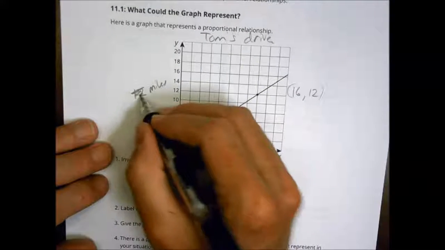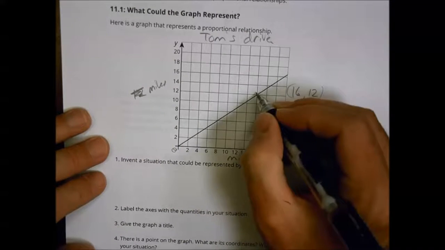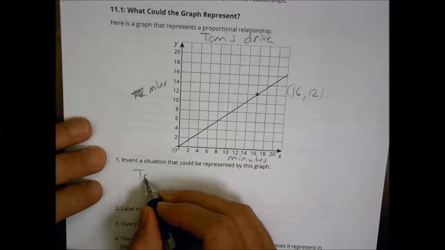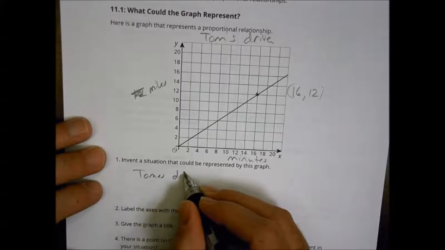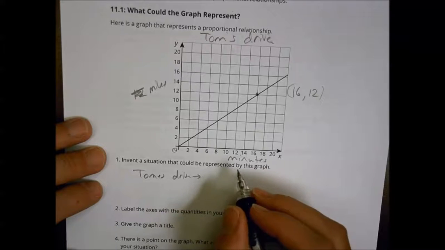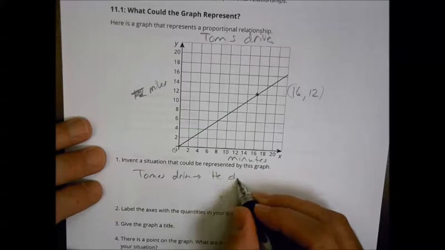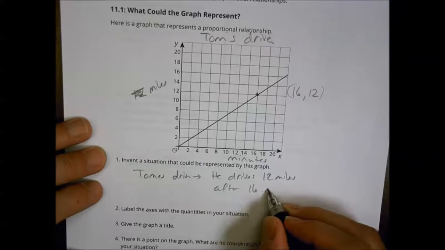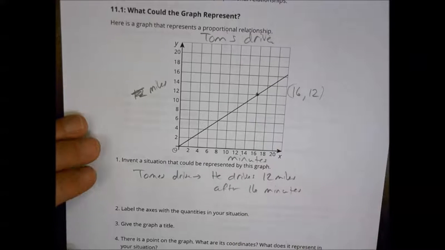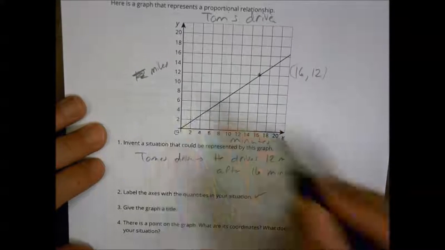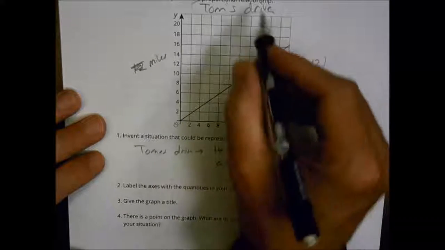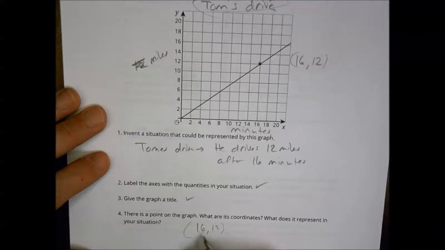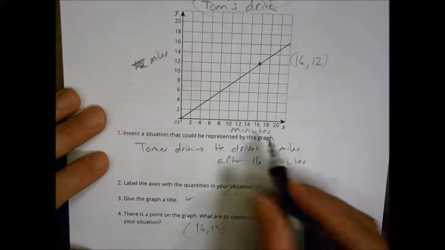And this over here could be our miles. So after 16 minutes, Tom has gone on a drive 12 miles. It could be anything. So Tom's drive, and we could say that Tom drives 12 miles after 16 minutes. You can make up anything. But you label your axes, minutes and miles, for how that's going to work there. You give it a title, Tom's drive, and there's a point in the graph. What are the coordinates? We did that already, 16, 12, and it represents how far he had gone after 16 minutes.